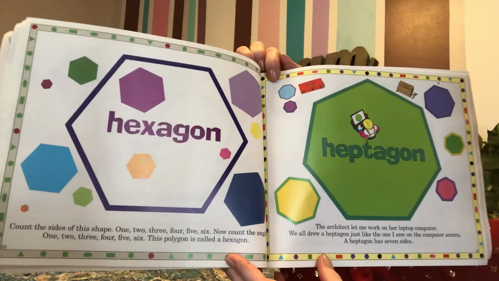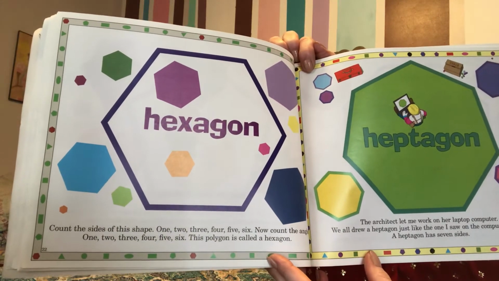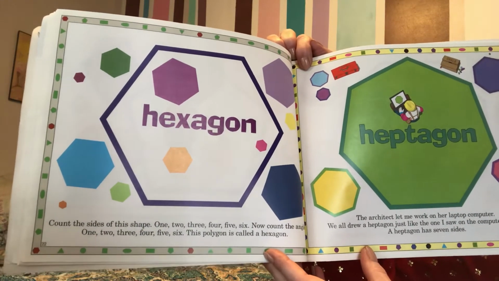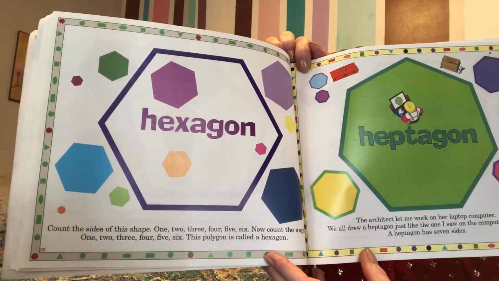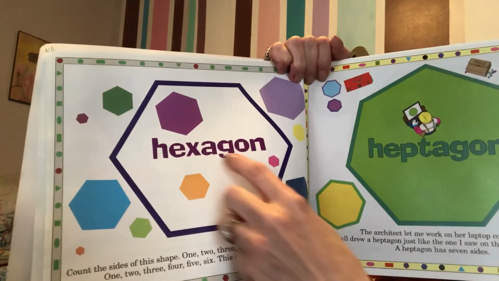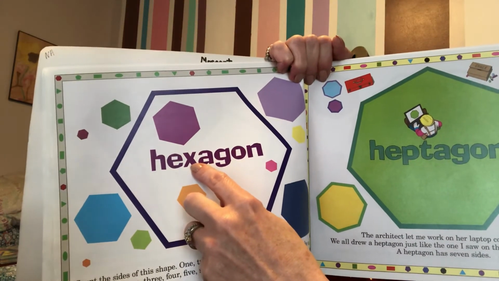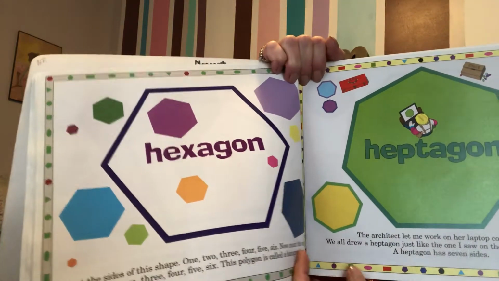Hexagon. Count the sides of this shape. 1, 2, 3, 4, 5, 6. Now count the angles. 1, 2, 3, 4, 5, 6. This polygon is called a hexagon. And I always remember because the word 6 has an X in it also. So 6 and hexagon both have X's in them.